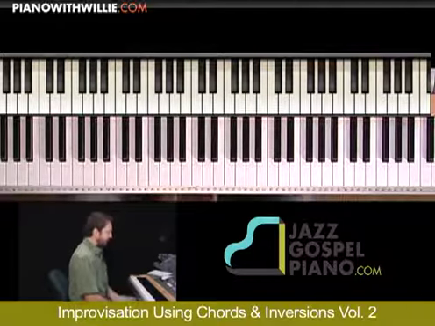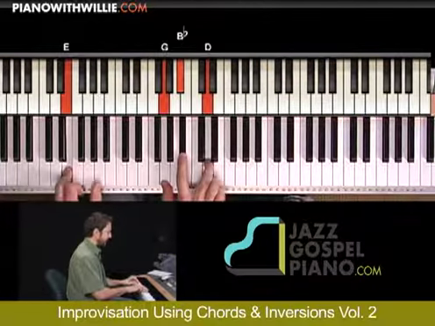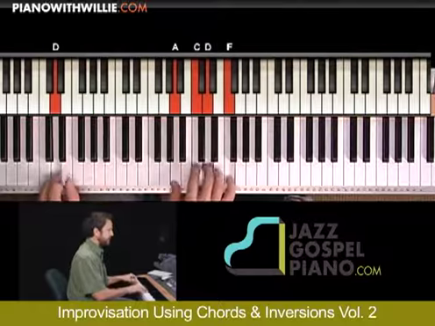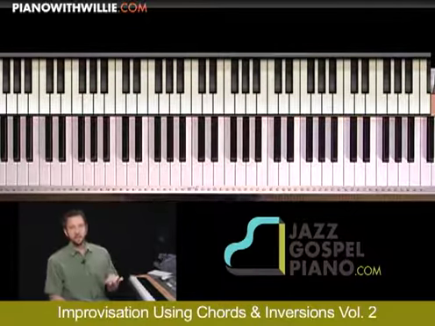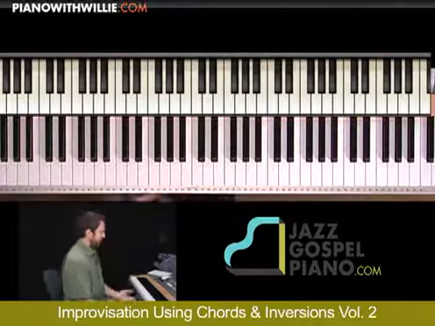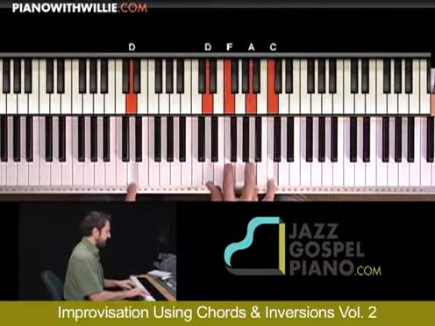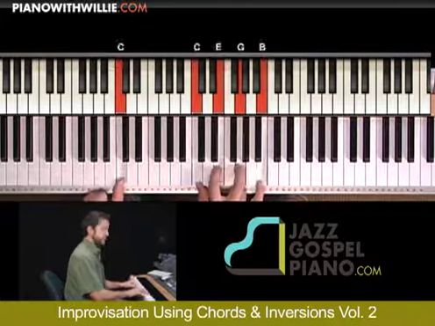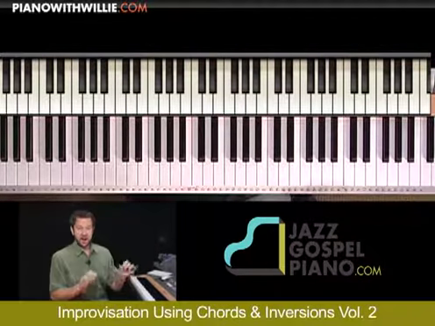Now the first thing to understand is that this E minor 7 to A7 to D minor 7 is what we call a 2-5 progression. Let me go through that real quickly. If I'm in the key of C and I go D minor, G7 to C, that's 2, 5 to 1.